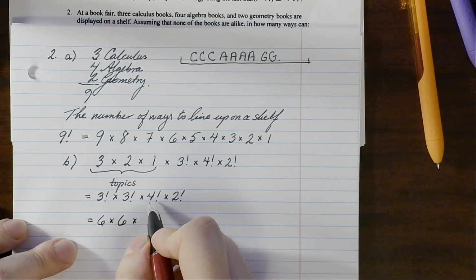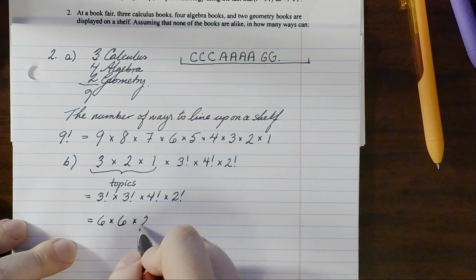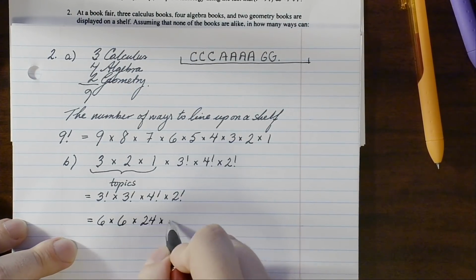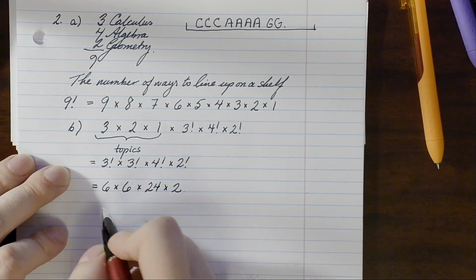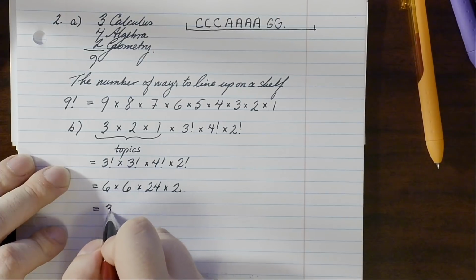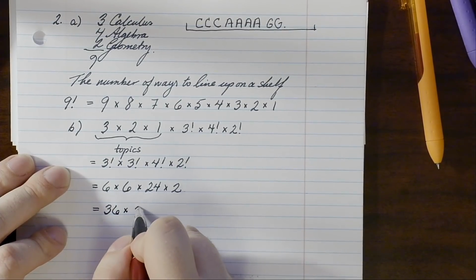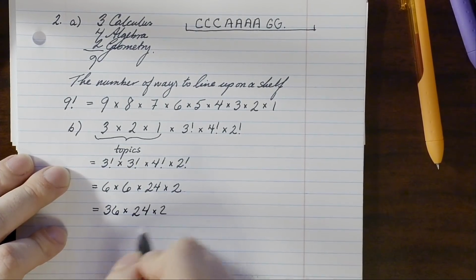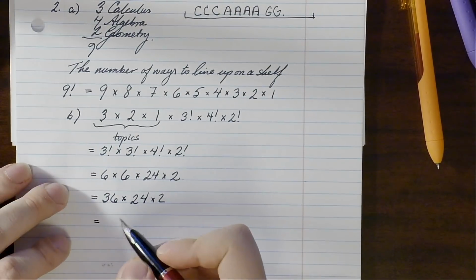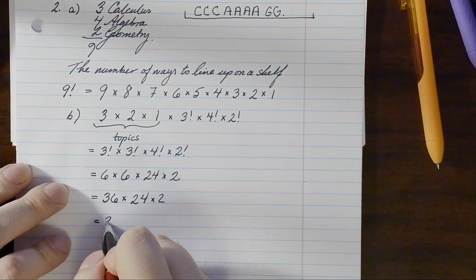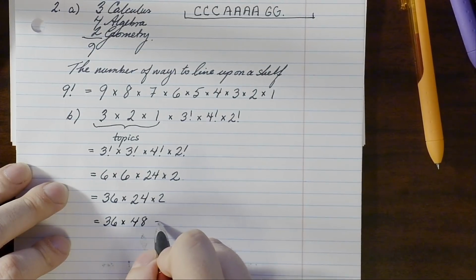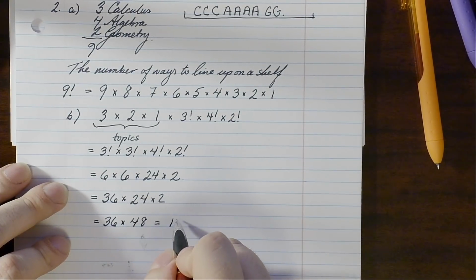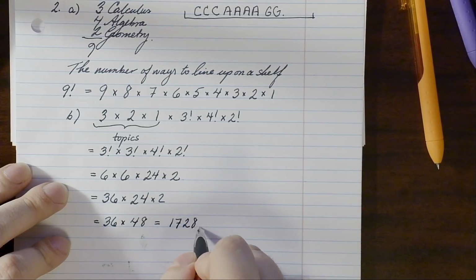Now I have 4 times 6 gives me 24, and then I have just times 2. And that's it.